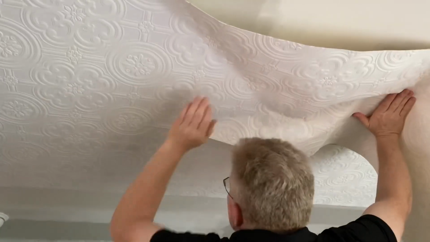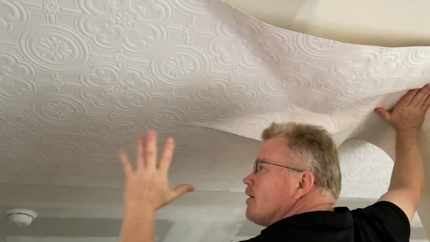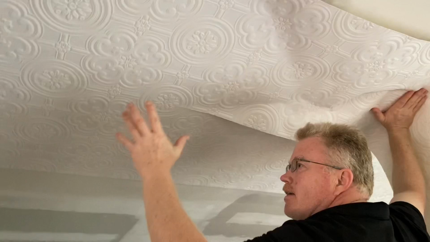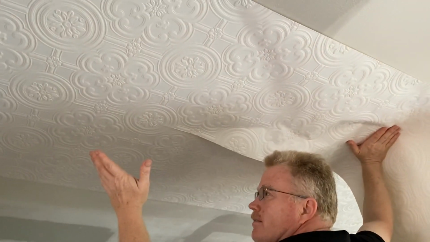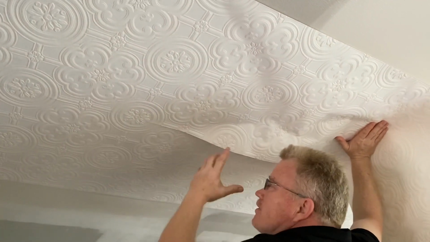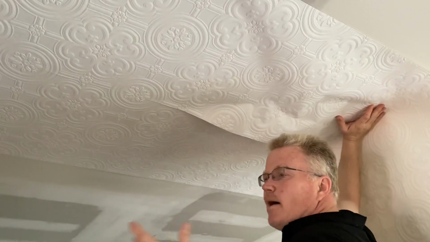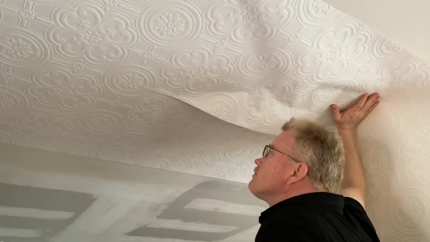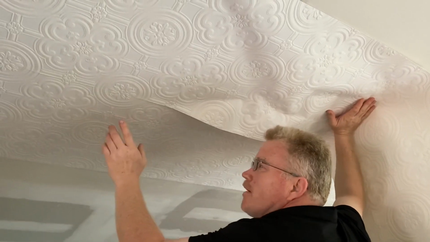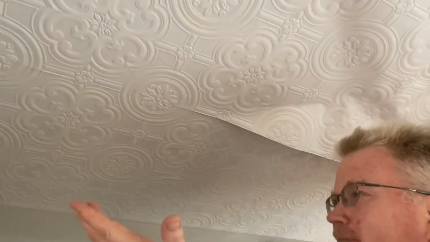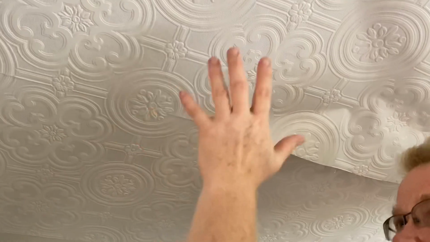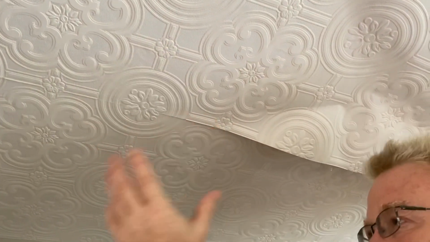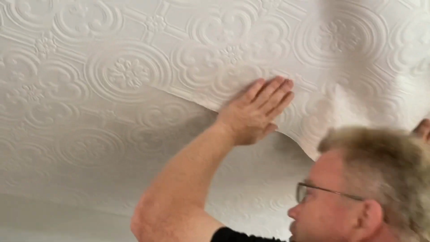Okay, let's get the next sheet up. Using one hand to put the pattern together and using the other hand to just hold about 2 feet of length of the paper in place, I would like you to zoom in to show them how easy it is now when you do it this way to make the pattern match. Just zoom in.